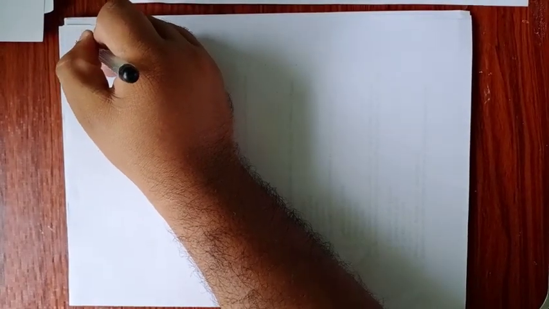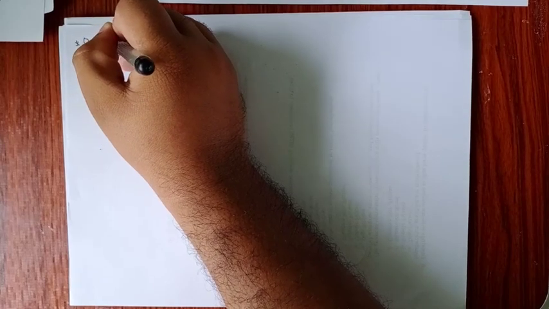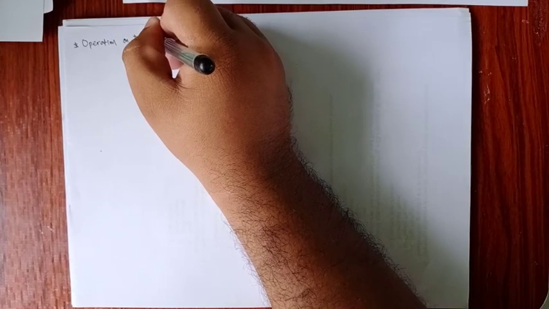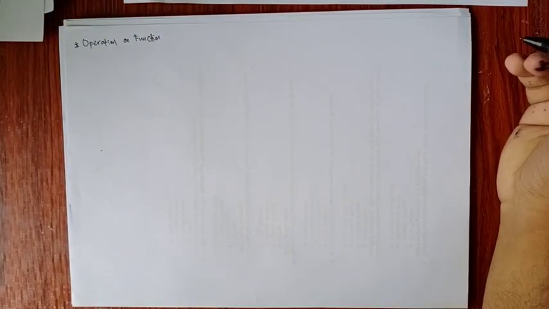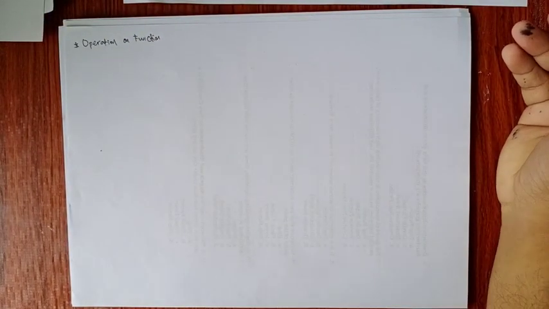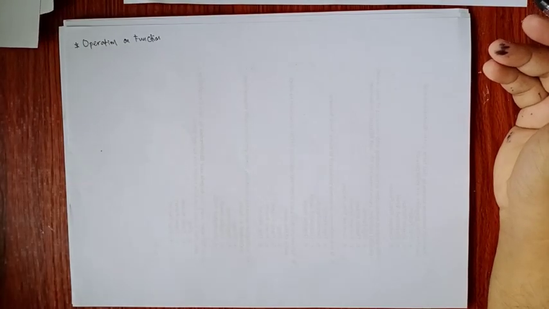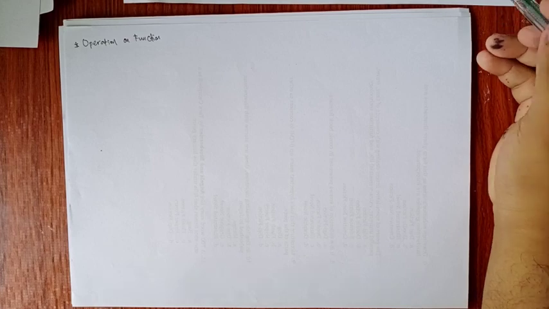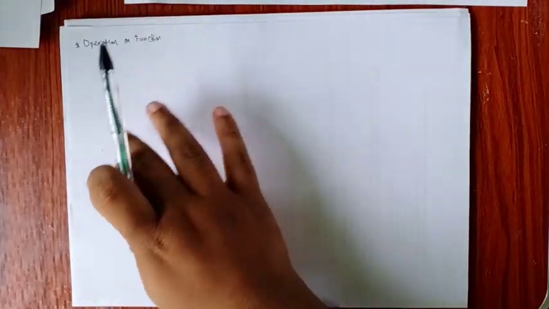So, now we're going to learn about the operation on functions. Ang topic natin for today is operation on function. So last meeting natin, yung pinag-aralan natin is kung paano i-evaluate ang isang function. So ngayon naman, pag-aaralan na natin yung operation ng functions.